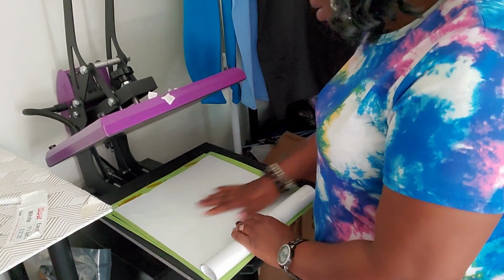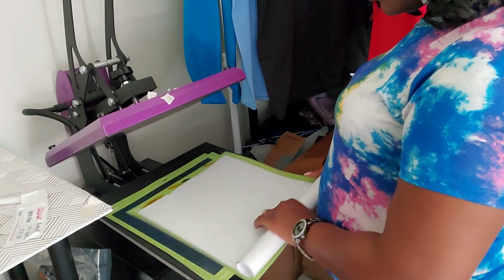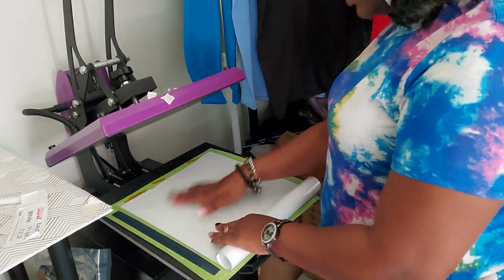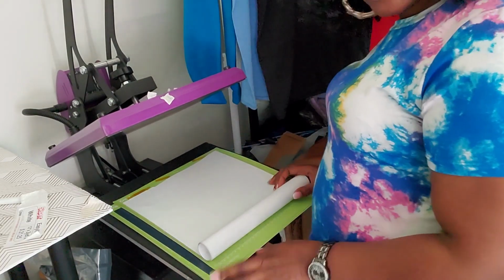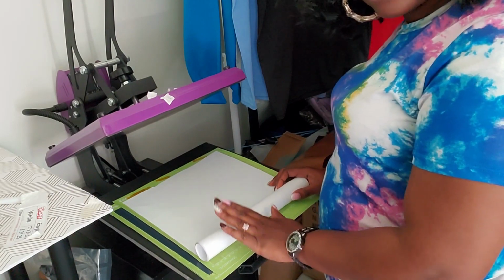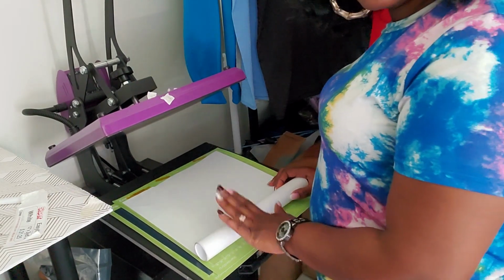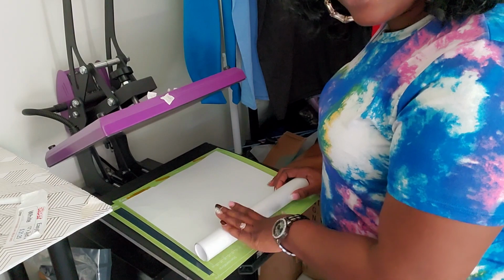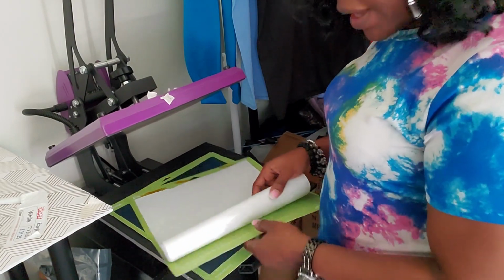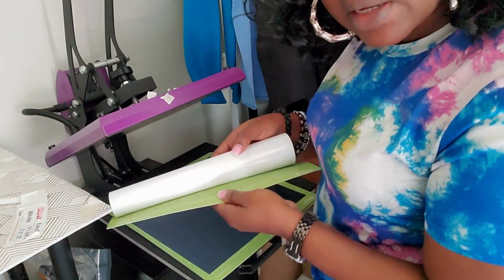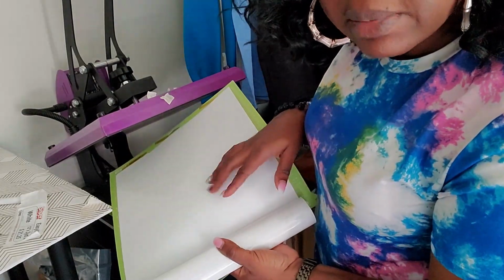So that is how I am going to go ahead and cut the design. This is exactly how you can place your vinyl on your mat. So again, shiny side facing down. This is the shiny side, this is the matted side.